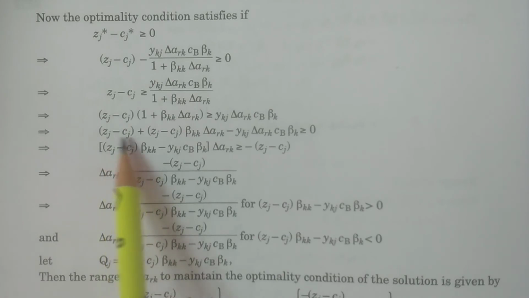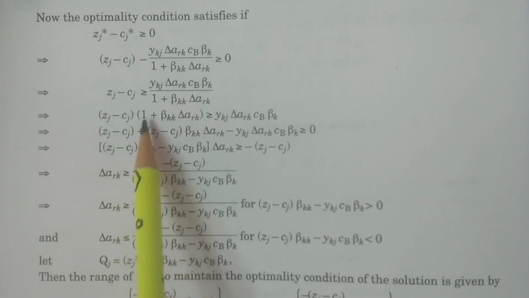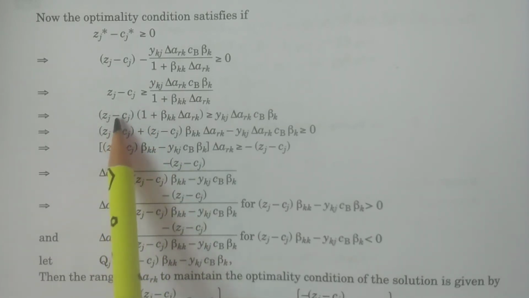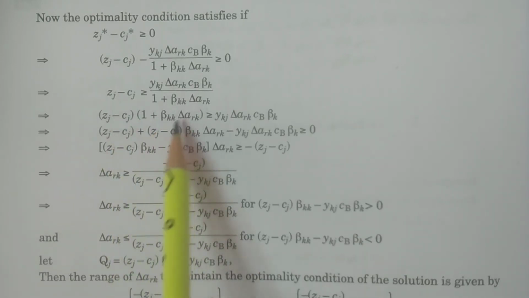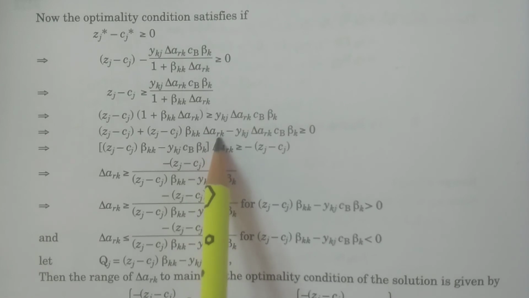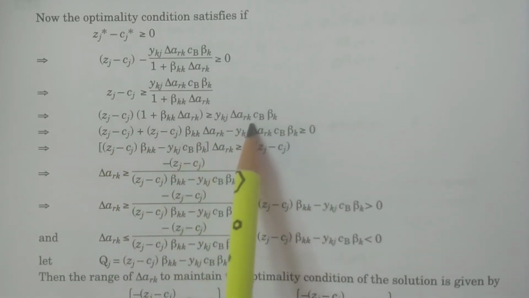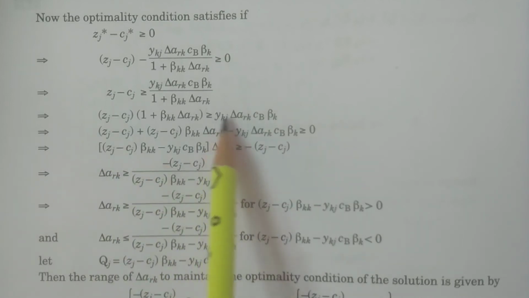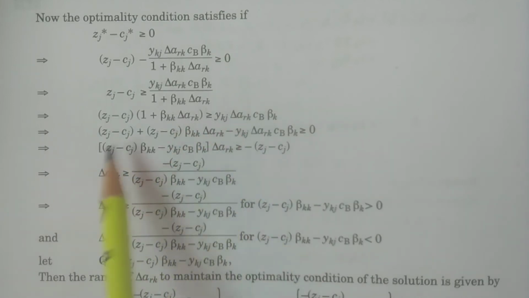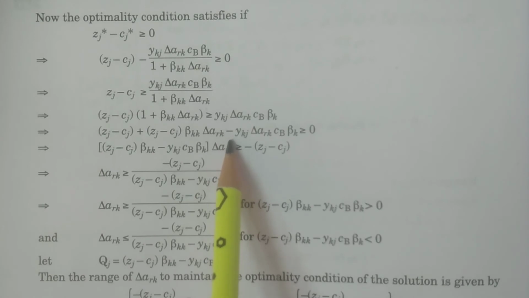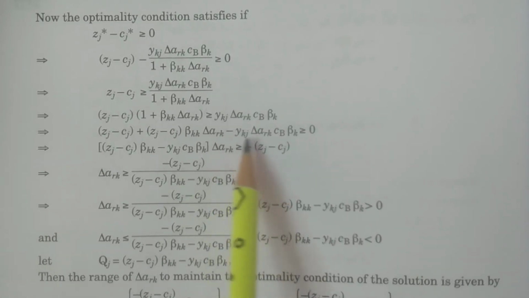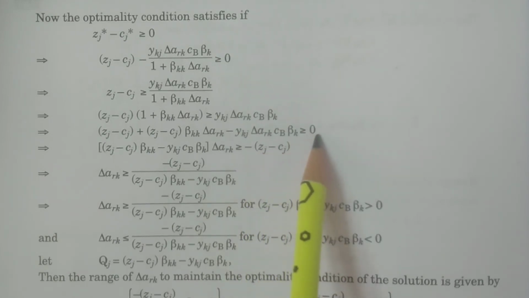Now take this term to the left-hand side. Zj minus Cj into 1 gives Zj minus Cj, plus Zj minus Cj into beta kk delta Ark. This particular term taken to the left-hand side changes its sign, so minus Ykj delta Ark Cb beta k is greater than or equal to 0.